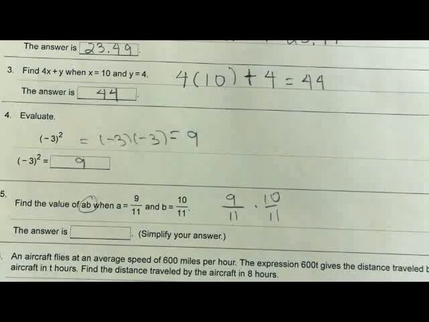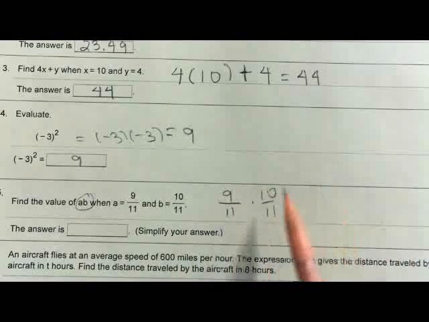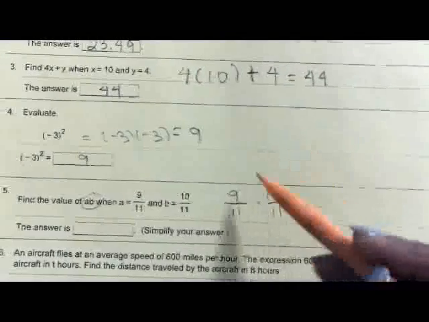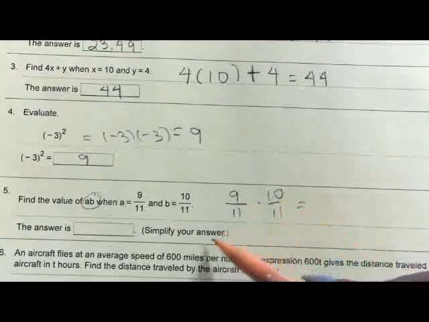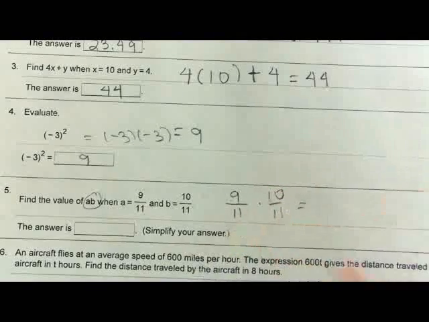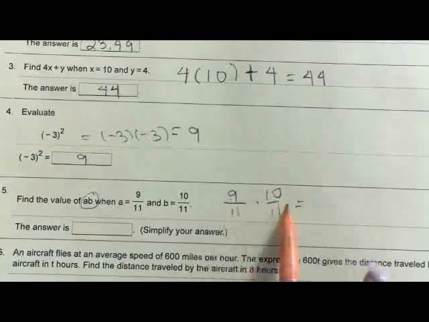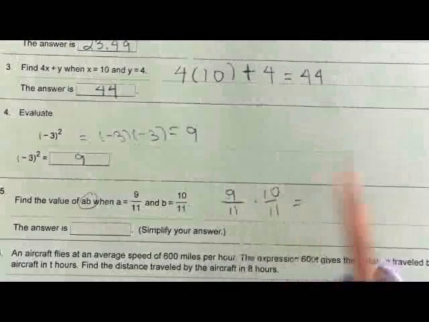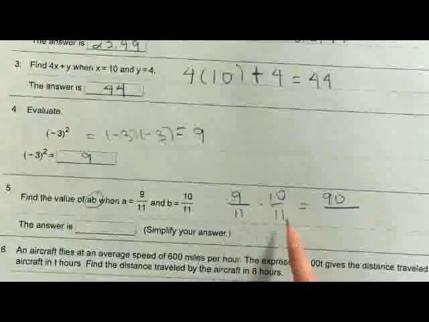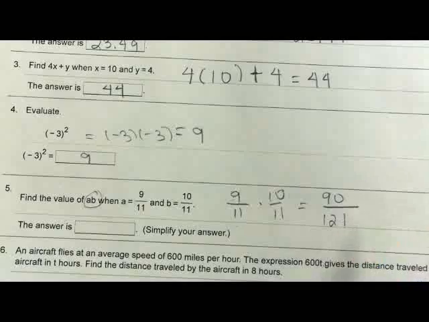Alright, so AB, so we're multiplying A times B. So 9 over 11 times 10 over 11. Normally I would see if I can simplify any of this, but 9 can't simplify with 11 and 10 also can't simplify with 11. So I'm going to have to multiply straight across. 9 times 10 is 90. What's 11 times 11? That is 121.